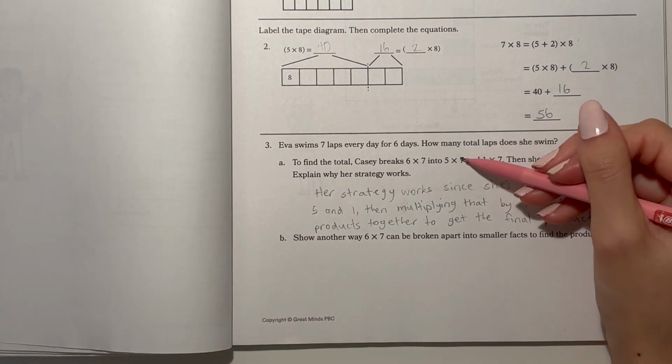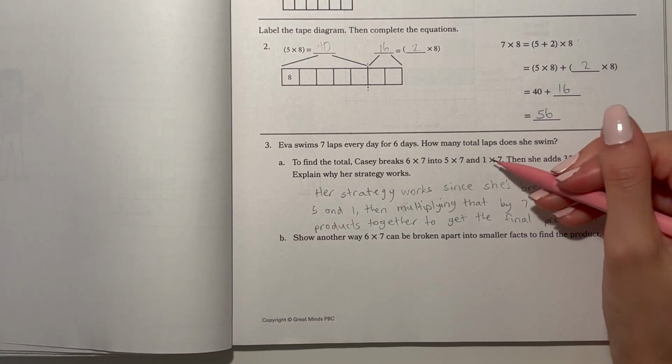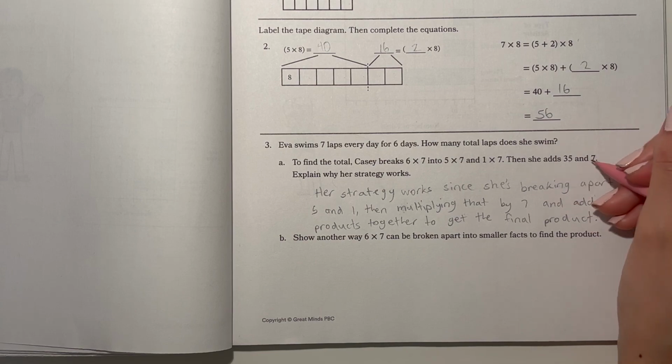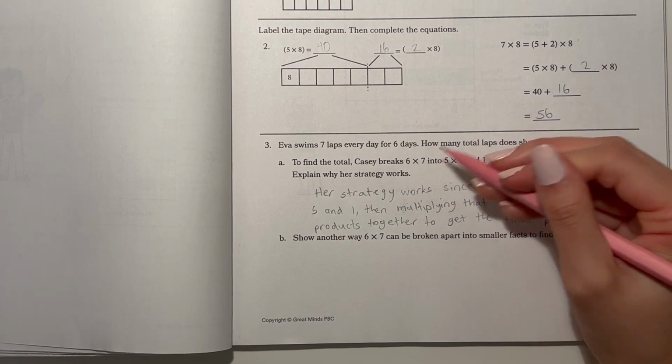Because the product of 5 times 7 is 35, and then 1 times 7 is 7. So add that together and you get your answer to 6 times 7.